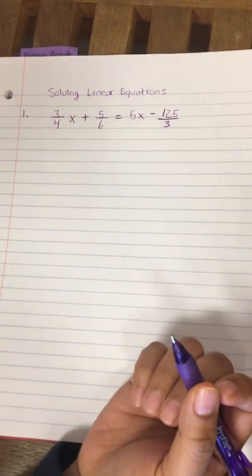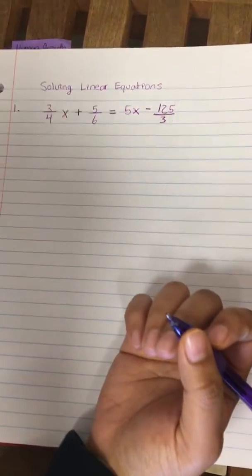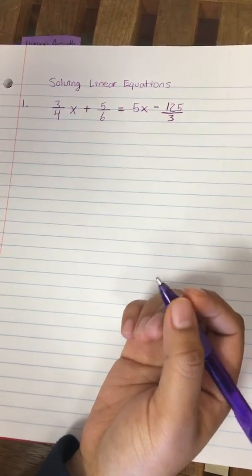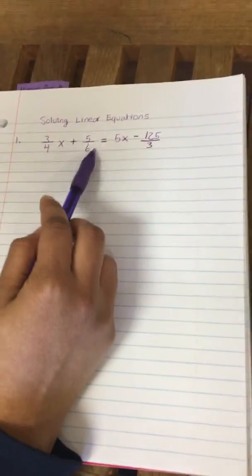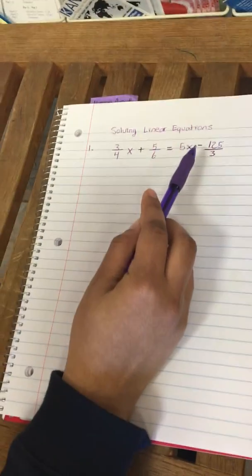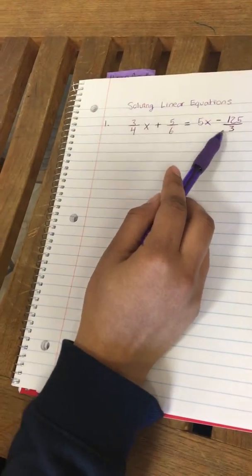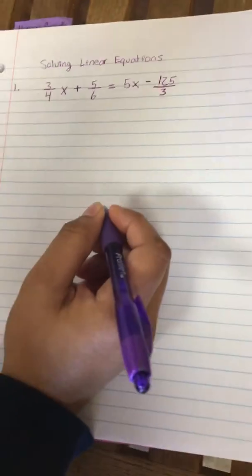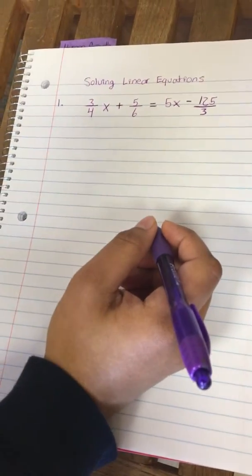All right, Amelia, so the way that we're going to do this first problem, do you have any idea how to start on it? I believe you find the least common multiple. Yes, that is right. So we have to look at 4, 6, and 3, and we have to find a multiple that all of these numbers can go into. So which one do you think is the least common multiple? 12. Okay, yes, 12 is correct.